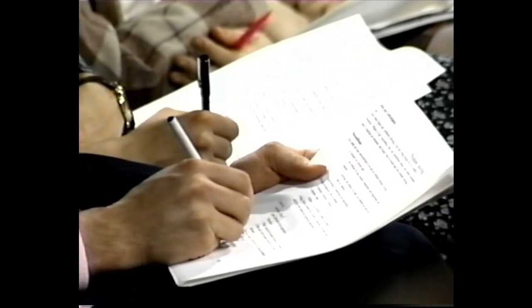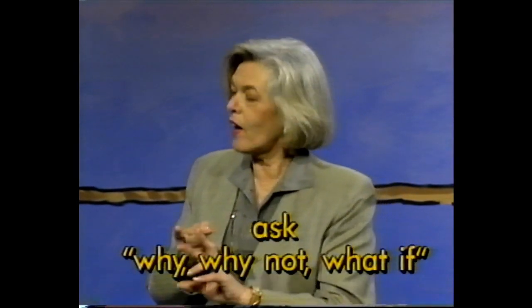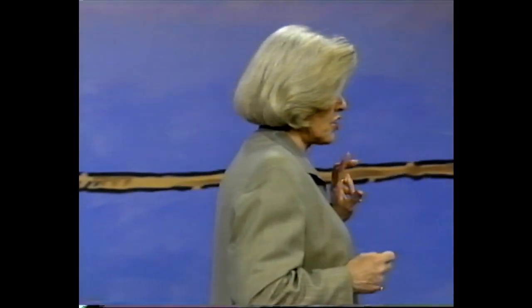Why are you saying that your idea is the only one that will solve this problem? Why not do it another way? What if we did such and such? Those are 3 questions that I would highly recommend you remember. Why, why not, and what if? Asking those 3 questions will give you a lot of insight into the other party and into their interests.